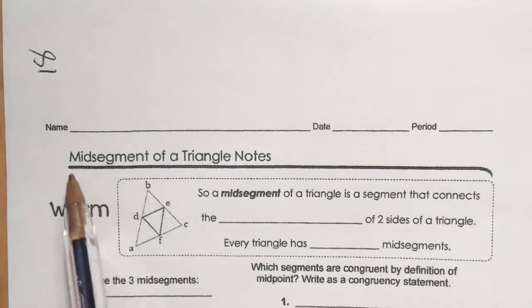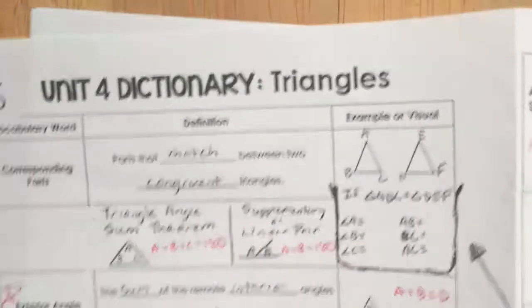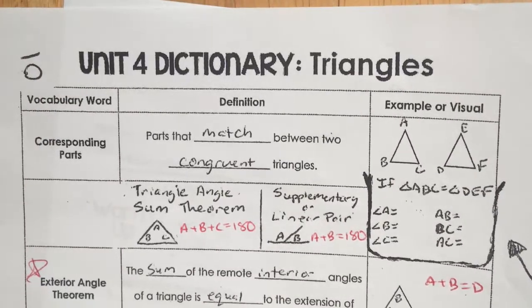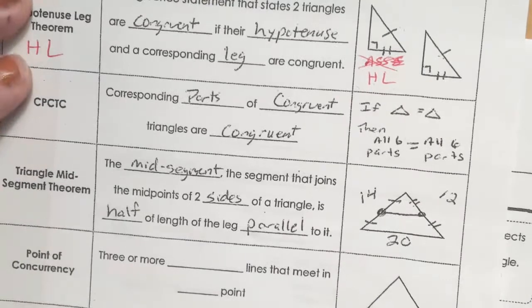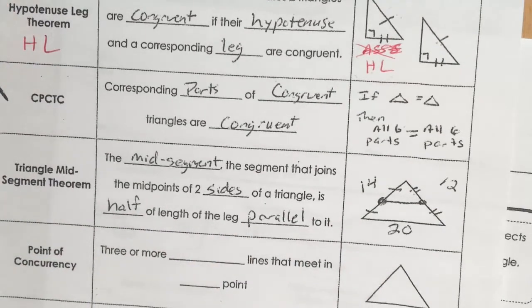All right, so today we're going to be doing the mid-segment of a triangle. First of all, let's go ahead and go to our notes. Let's go to page 1 of our notes. When we go to page 1, we go over to the bottom or the right side of page 1, however you want to look at it. Triangle mid-segment.